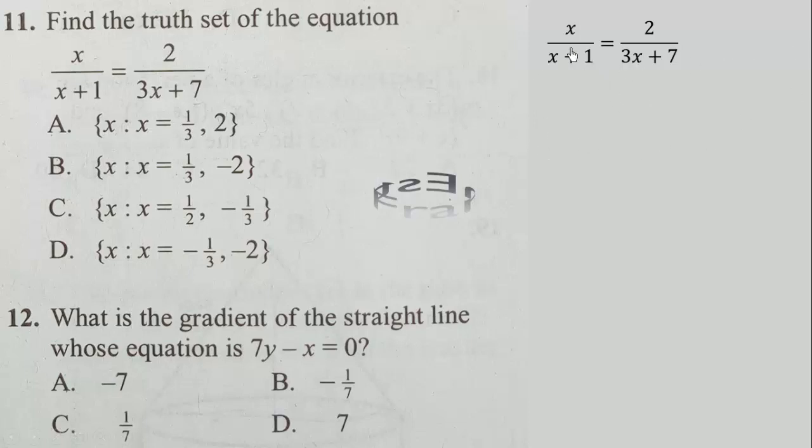So first of all, we need to clear the denominators by multiplying through by the LCM or by cross multiplication. So let's do cross multiplication. This will multiply this, and this will multiply this to give this equation or this result.